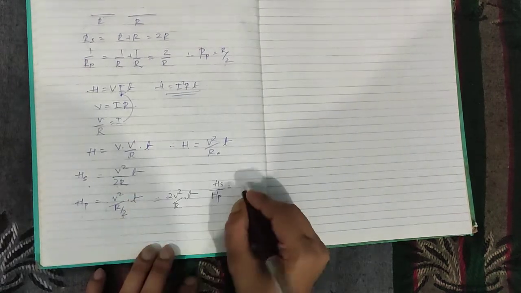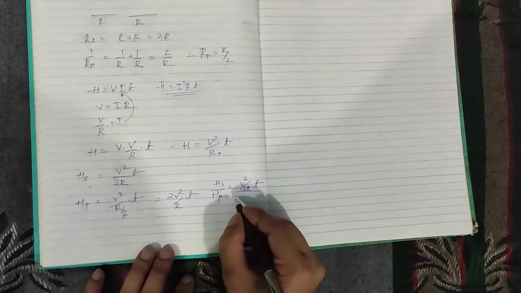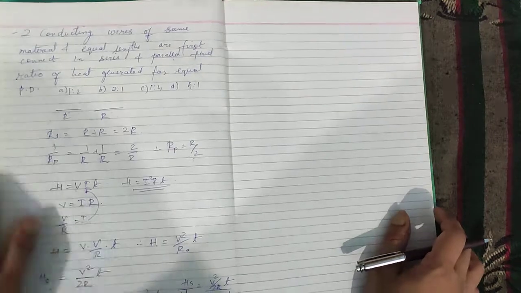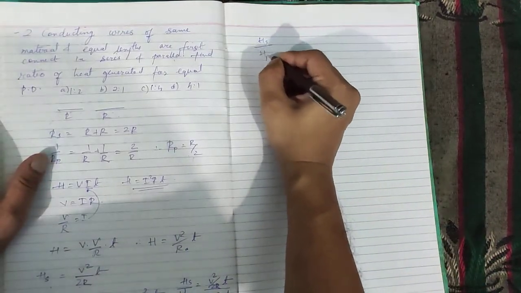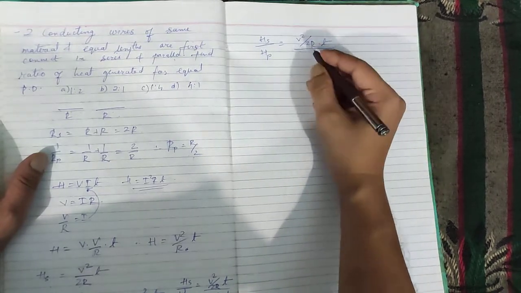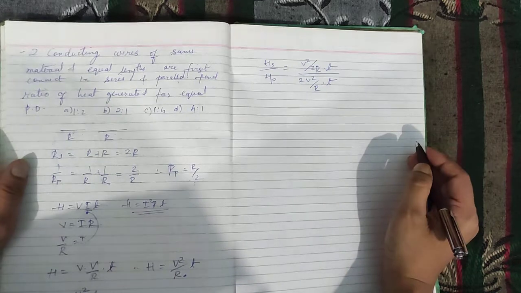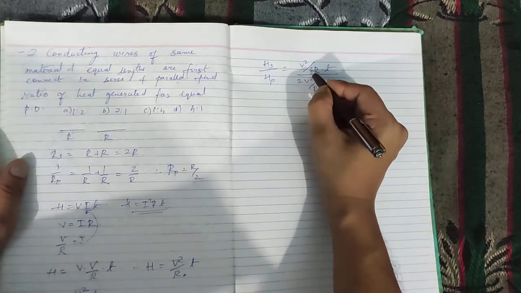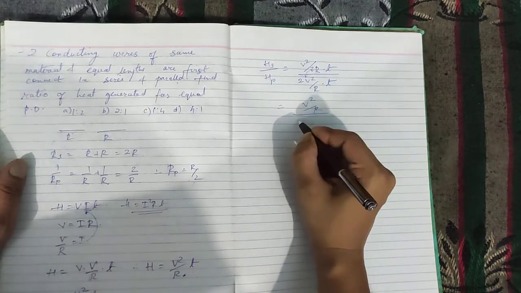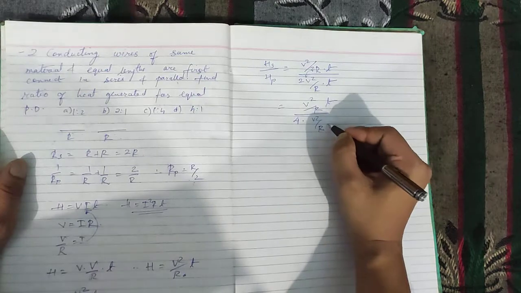HS is V square by 2R into T upon 2V square by R into T. This 2 which is in the numerator comes into the denominator, so it becomes V square by R upon 2 into 2, that becomes 4 into V square by R, with this T as it is and this T as it is.